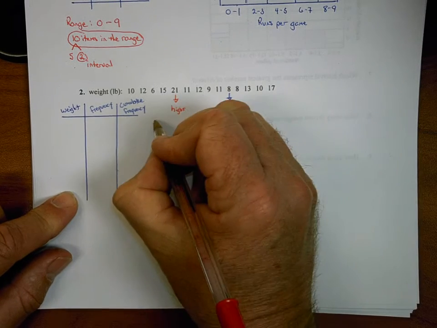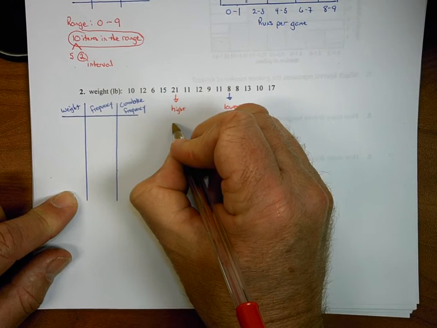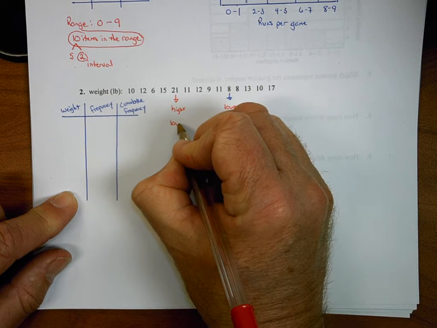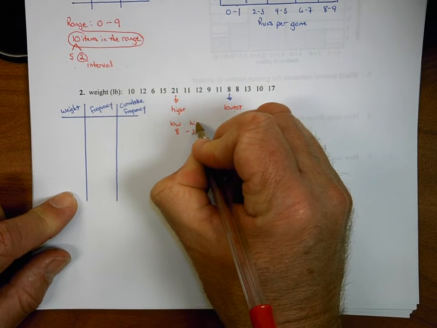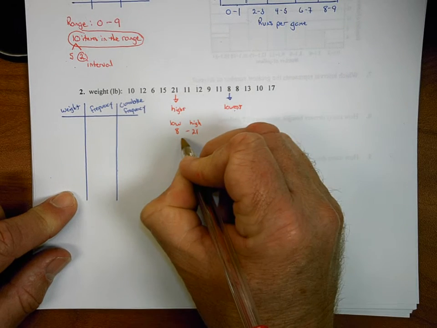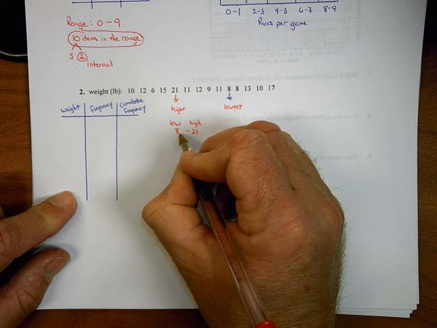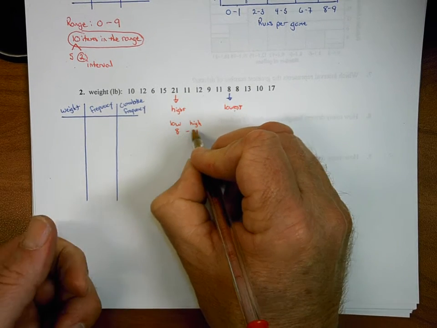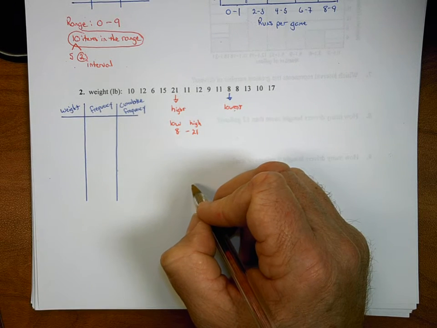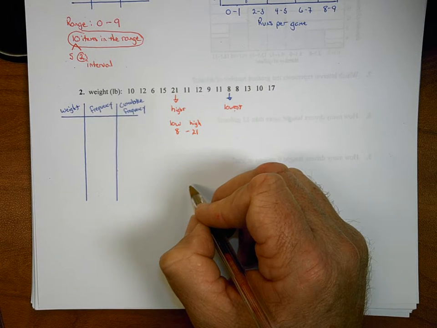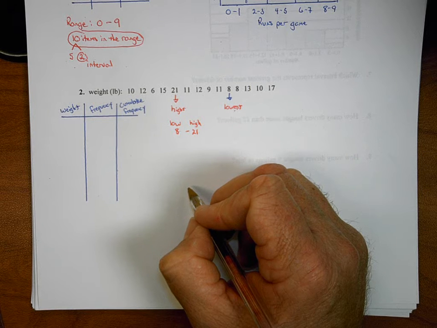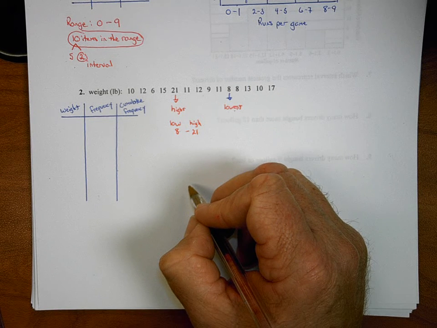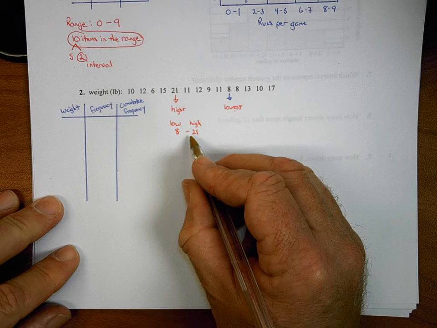Since I had a low of 8 and a high of 21, if I count starting at 8 up to 21, 8, 9, 10, 11, 12, 13, 14, 15, 16, 17, 18, 19, 20, 21, that means there are 14 items in my range.